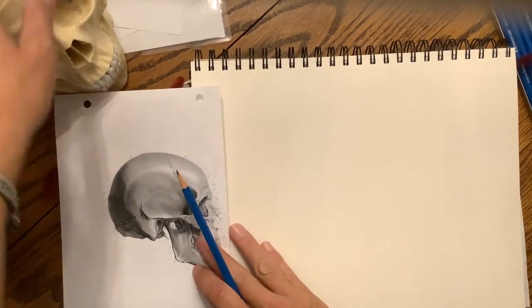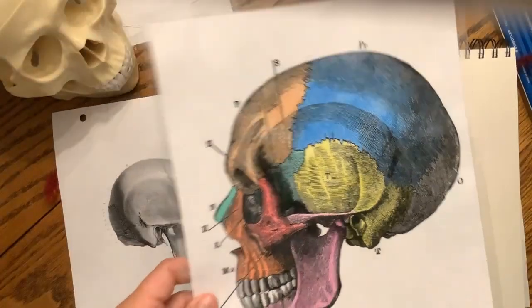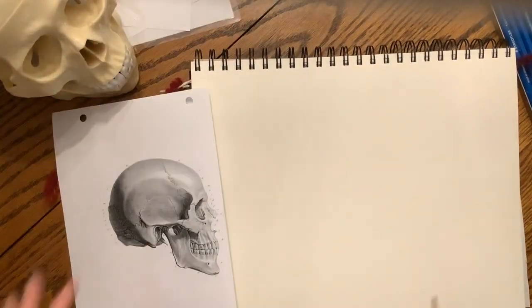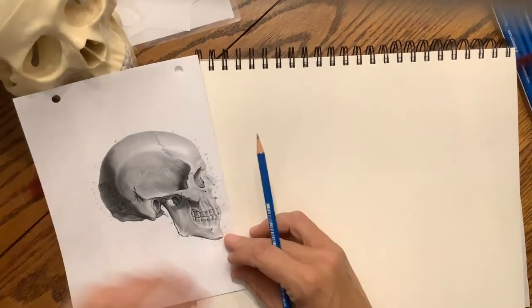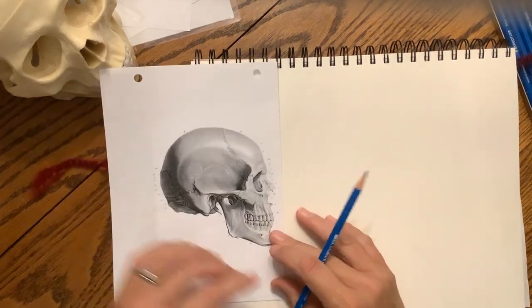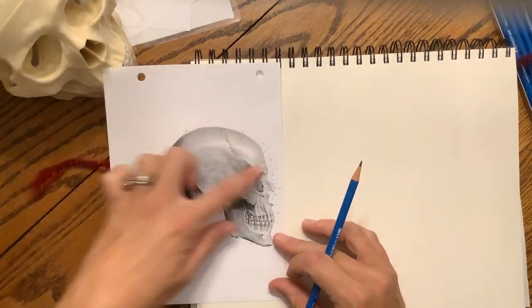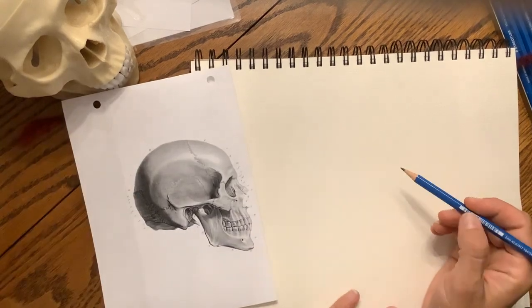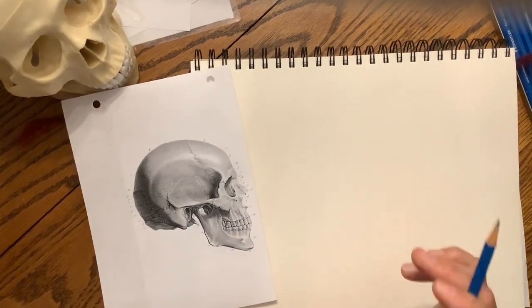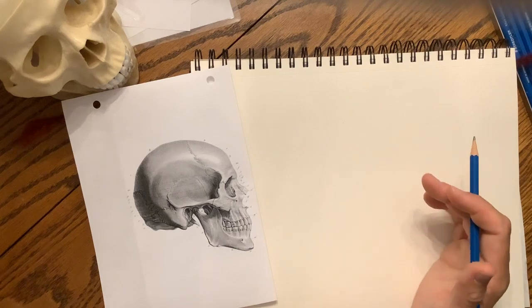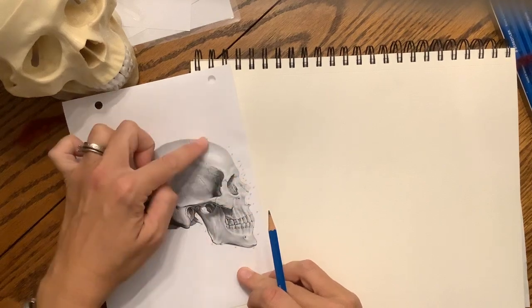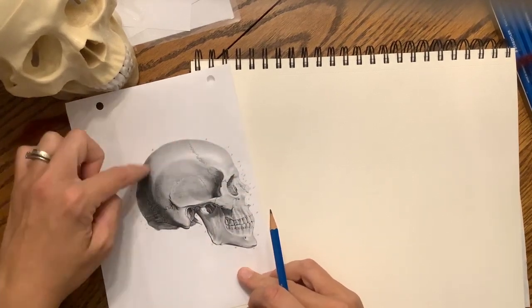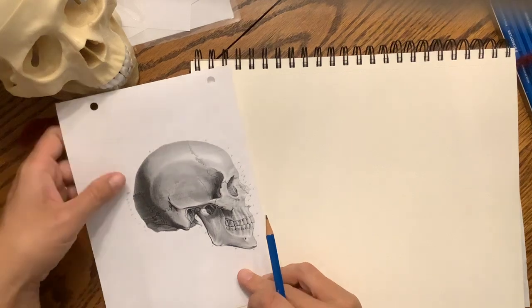I have my actual skull here, and I also have my handouts that we colored in class because we're trying to learn the bones of the skull as we go along. But for right now, I want us to just look at the whole shape. The cranium is this part that encloses the brain, and it's very easy to not leave enough space for somebody to actually have a brain, either above the forehead in the frontal bone, or above the eye sockets in the frontal bone, or back here with the parietal and occipital bones.